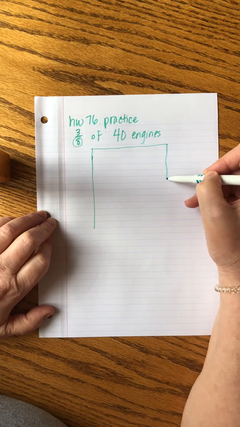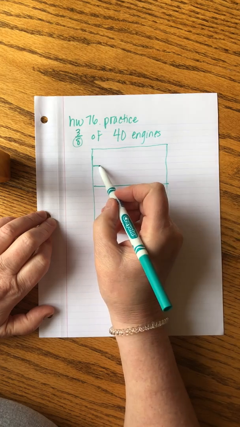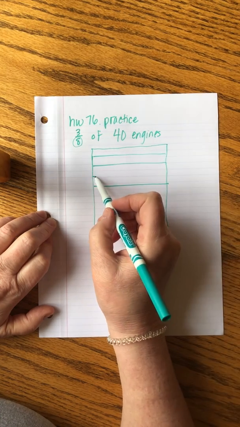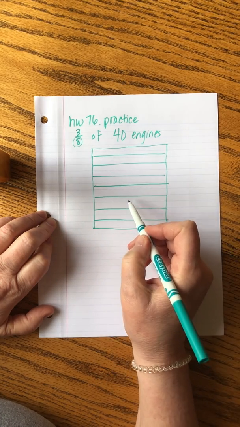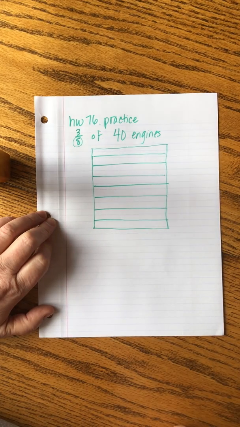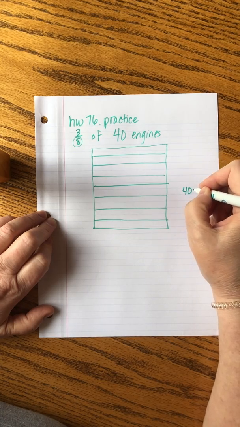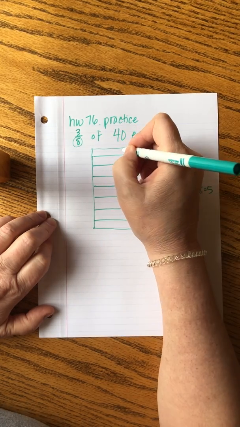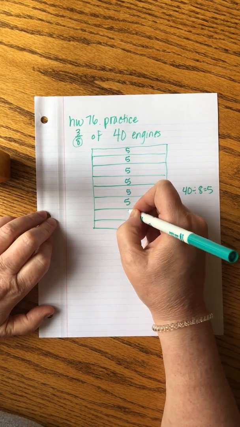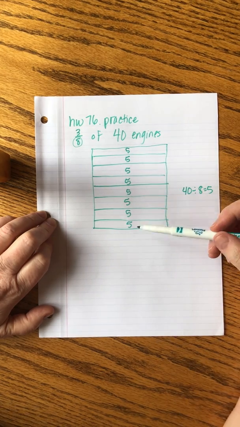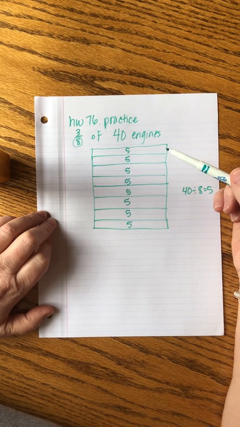Again, I'm making mine way bigger than we need to. I'm trying to make it roughly even. 1, 2, 3, 4, 5, 6, 7, 8. What number goes in each box? 40 divided by 8 equals 5. So 5 engines is represented in each one of my long and skinny boxes. You can test to make sure you did this right by making sure these add up to 40. 5, 10, 15, 20, 25, 30, 35, 40. Yay.